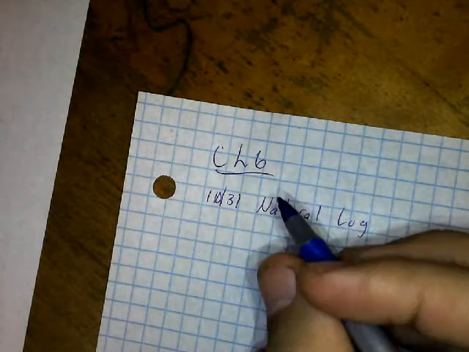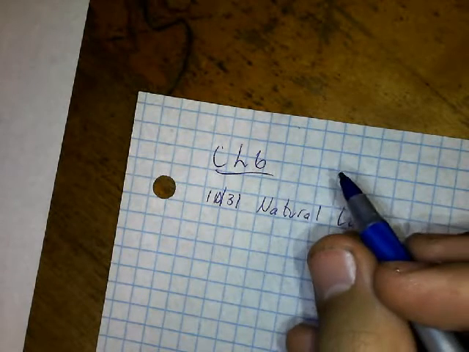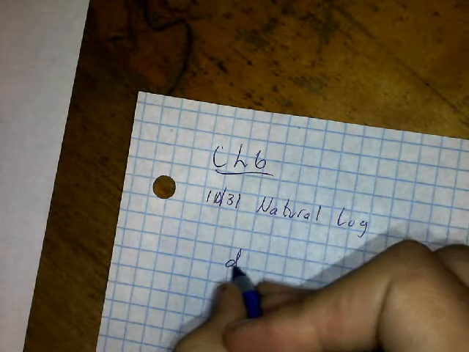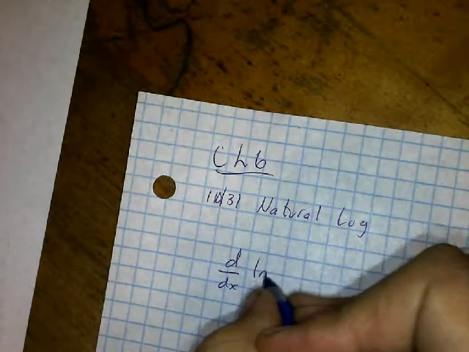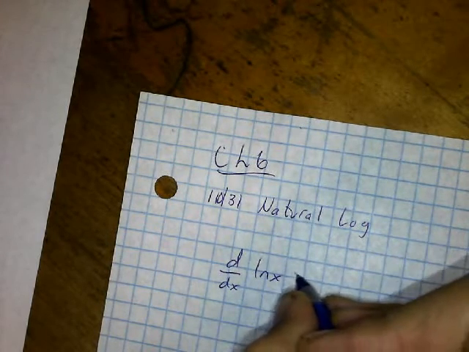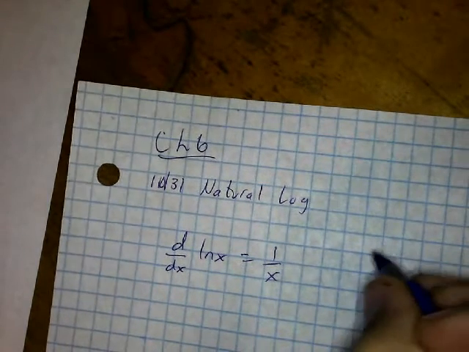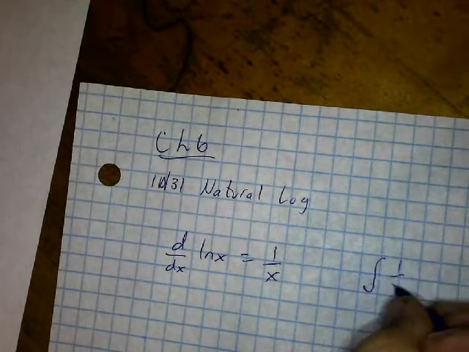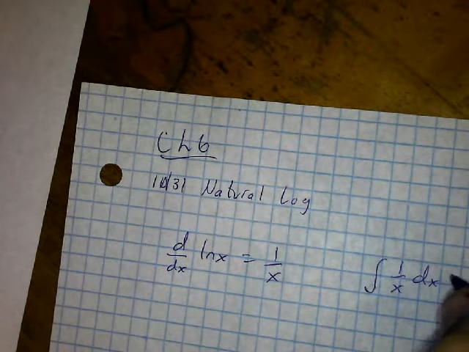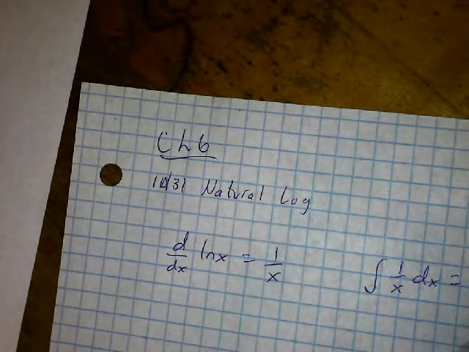So today we will be discussing natural log. Two basic rules. And that is, the derivative of natural log of x is equal to 1 over x. First rule. Second rule, the integral of 1 over x dx equals the natural log of |x| plus c. Don't forget those absolute value bars.